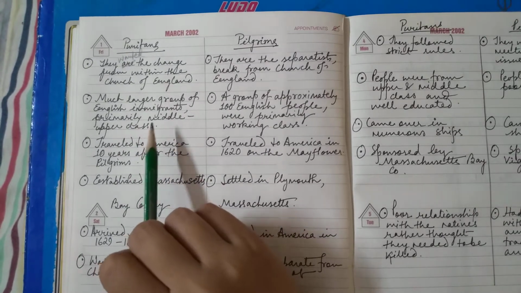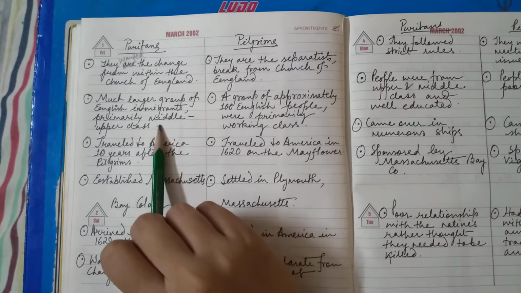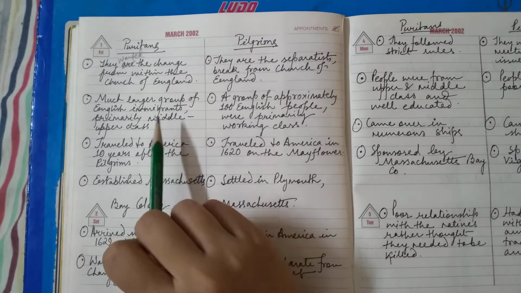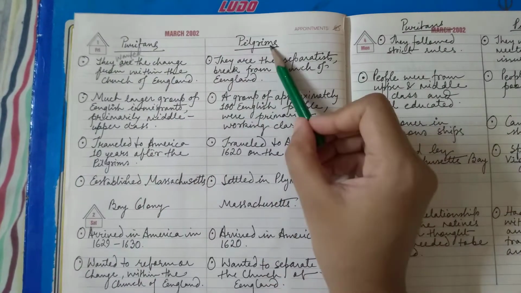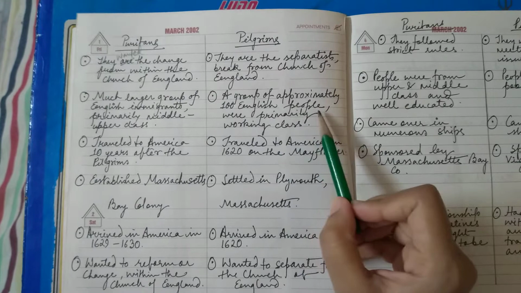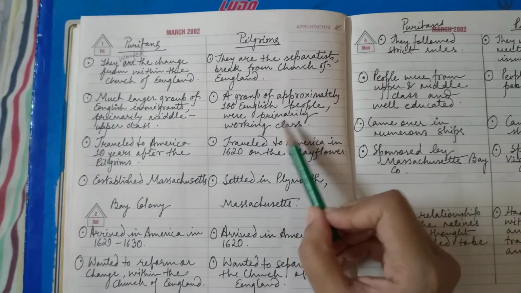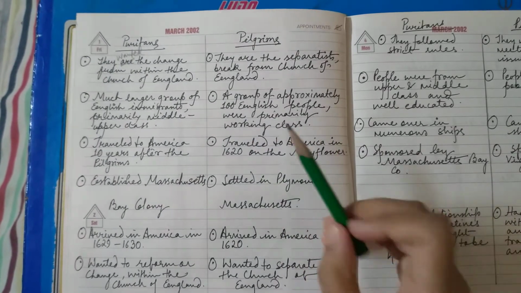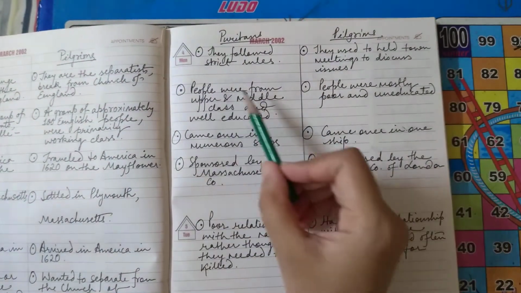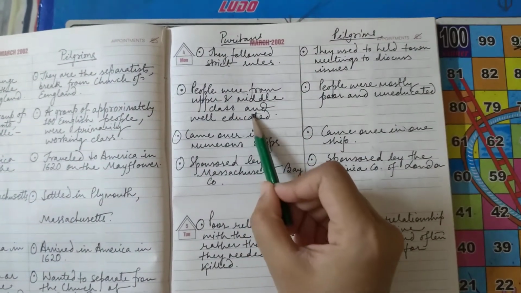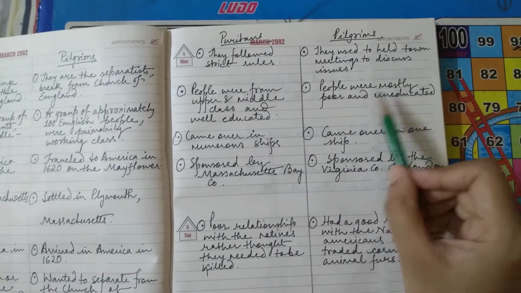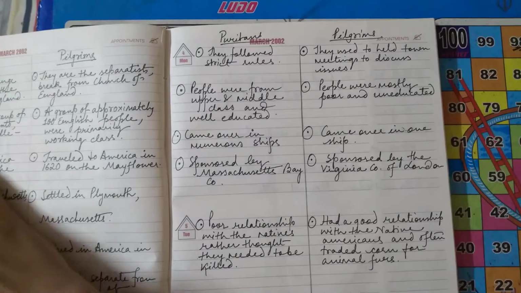मतलब अपर क्लास से भी कुछ लोग इस ग्रुप में थे, और मिडिल क्लास से भी कुछ लोग इस ग्रुप में आते थे. But Pilgrims were approximately 100 English people, primarily working class. People were from upper and middle class for the Puritans, and the Pilgrims group people were mostly poor and uneducated.